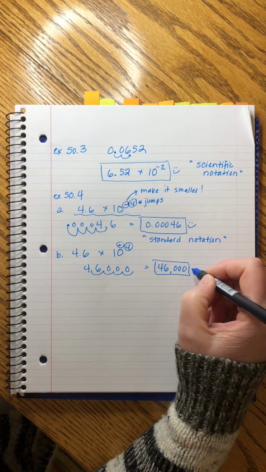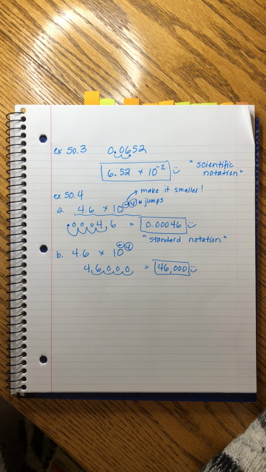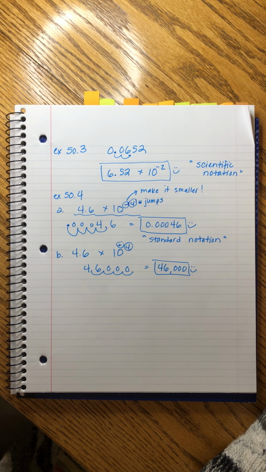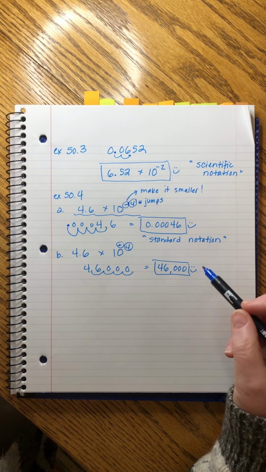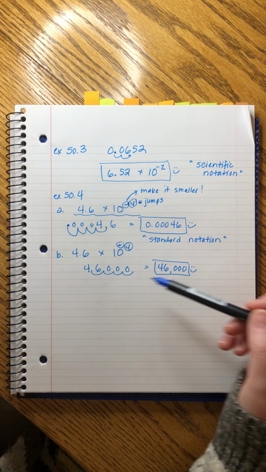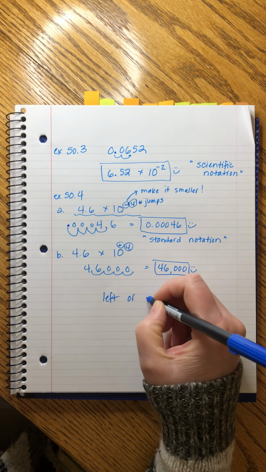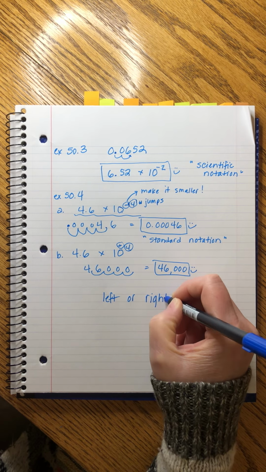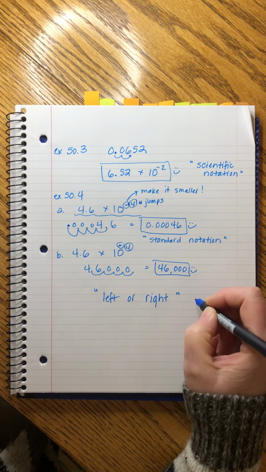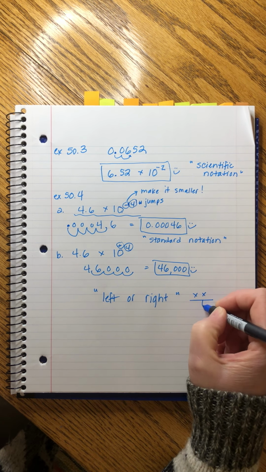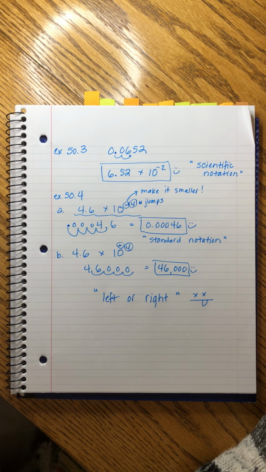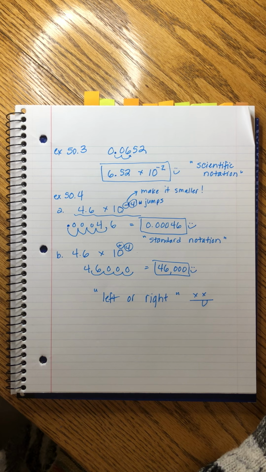Now, in case you have ever had in the past or will in the future have a teacher that likes to talk about scientific notation in terms of moving the decimal to the left or the right, I want you to block that out. Do not listen to that right or left talk, because it doesn't make sense, and it's incredibly confusing.